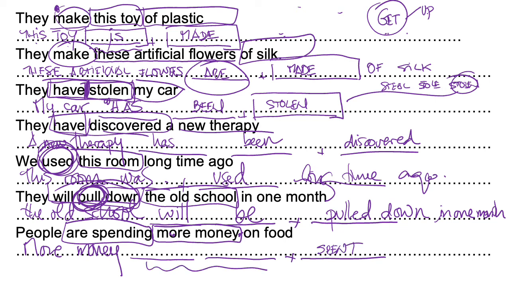And in these 2 gaps, I have to write exactly the same tense that I'm using here, but with the verb to be. So, more money is spending, studying, reading. So, I have to write the verb to be exactly the same. Being. More money is being spent on food.